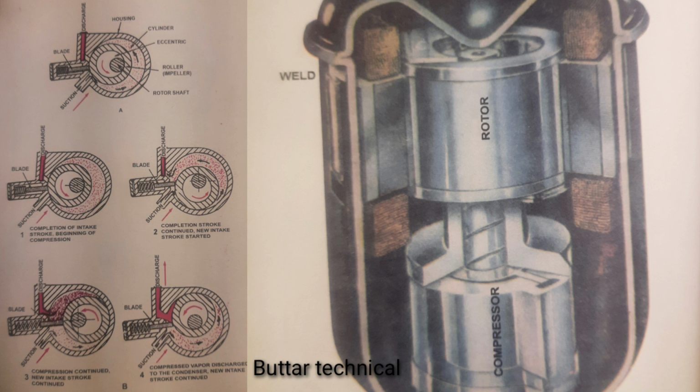Number 8. Crankshaft. The crankshaft converts the rotational motion of the motor into the reciprocating motion of the piston or scroll. Number 9. Oil pump. In some compressors, there is an oil pump that circulates oil to lubricate the moving parts of the compressor.